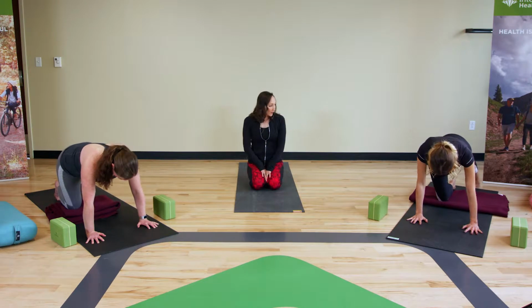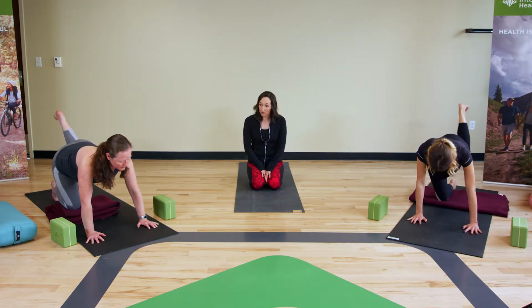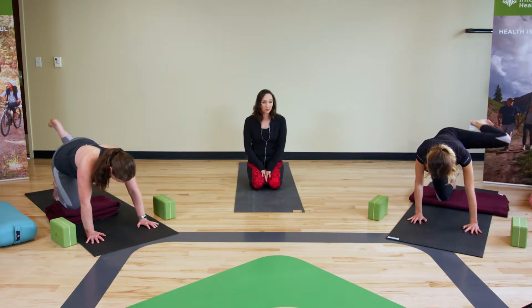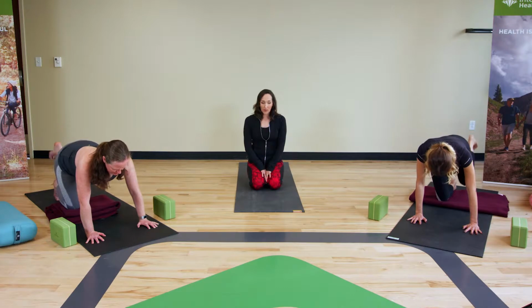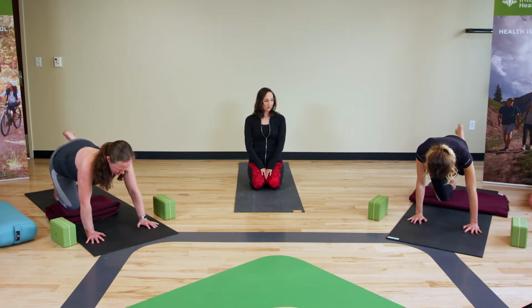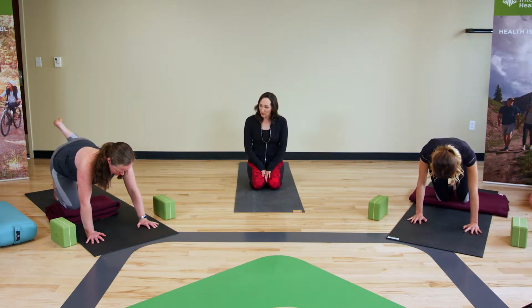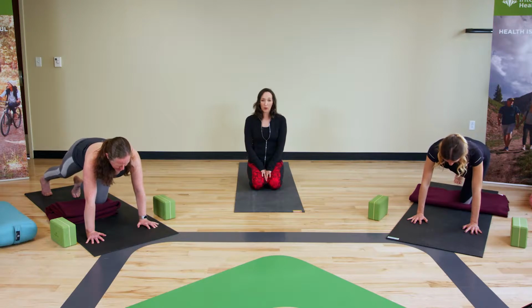All right, let's take a bend to the left knee. So we're going to continue on the left leg and start our hip circles. Nice big circles. And then go the other way. Okay, let's switch sides. Right foot back, toes tucked, and rock forward and back.